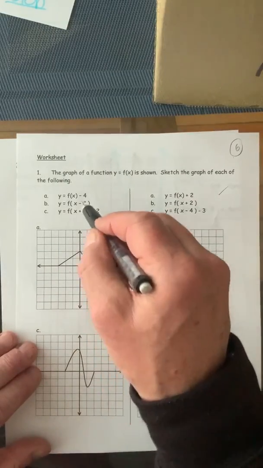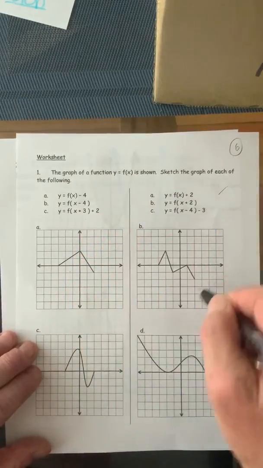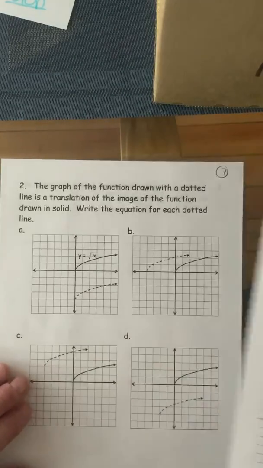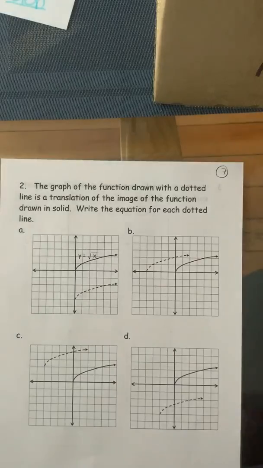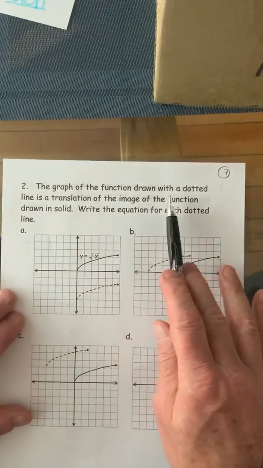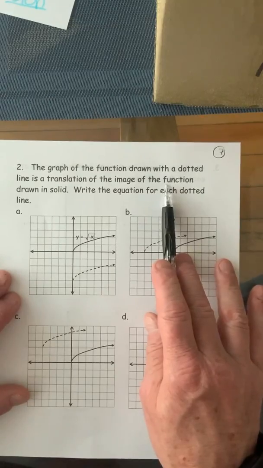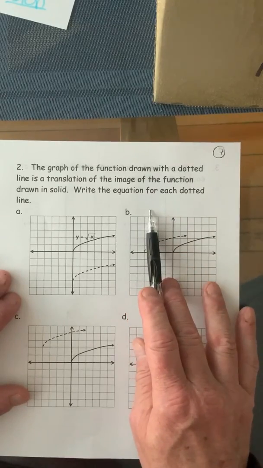I want you to draw these 3 on here, these 3, these 3. Bit tedious, but you can do it. Then you should be on to this page. Graph the functions as drawn. The dotted line is the transformation. The dark line is the original.